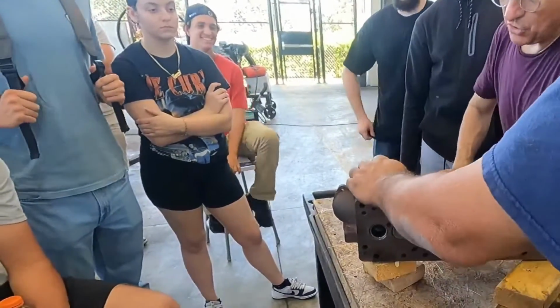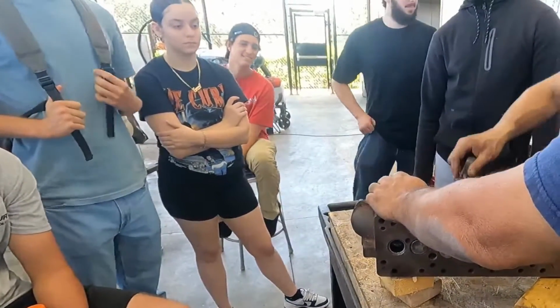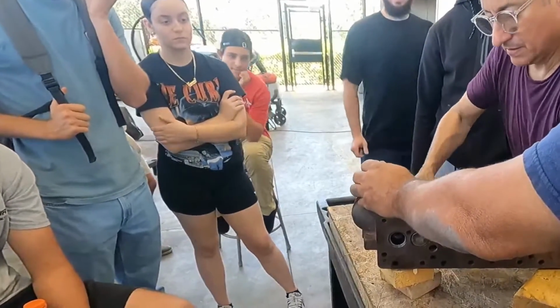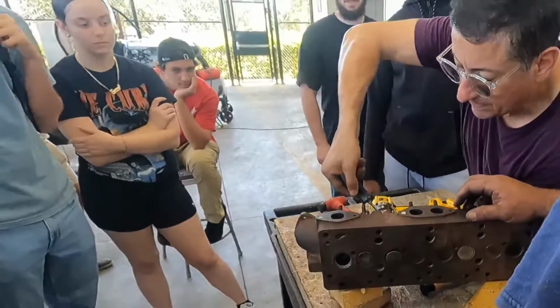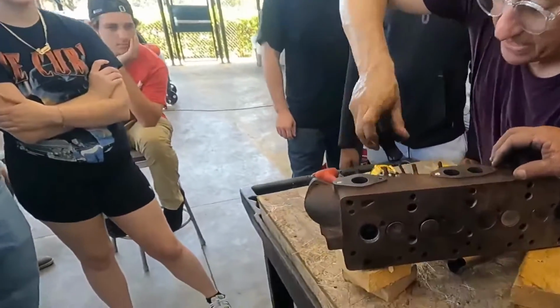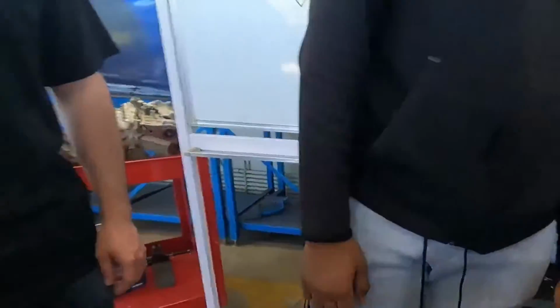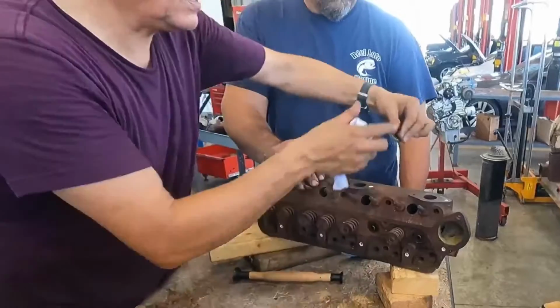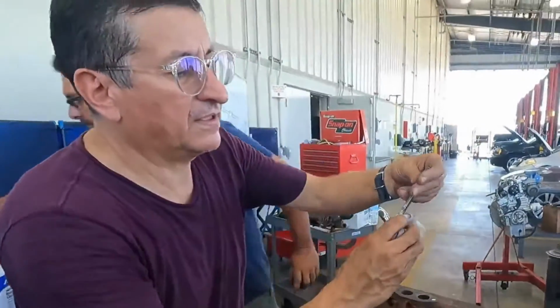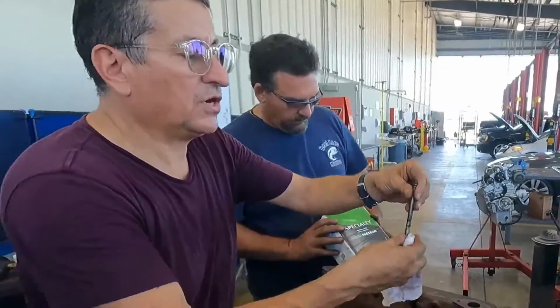And periodically you remove the valve and you verify with mineral spirit. You clean the valve.